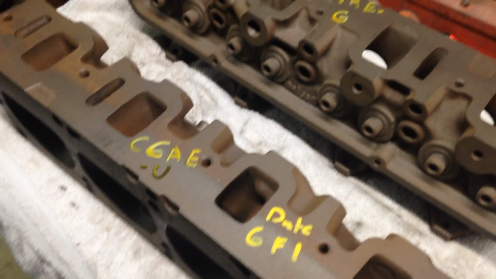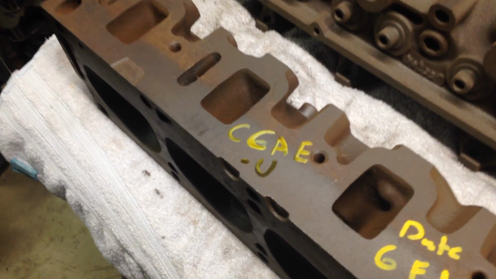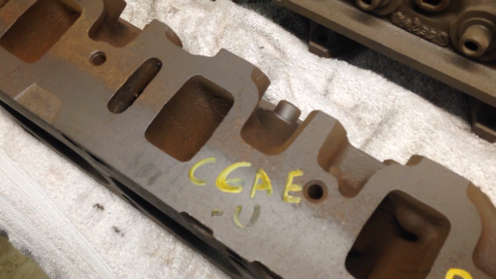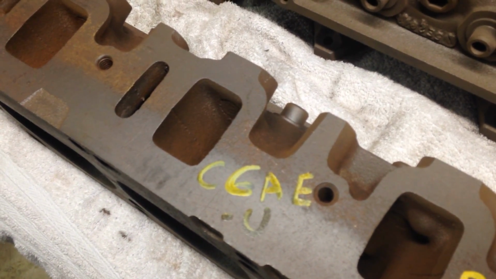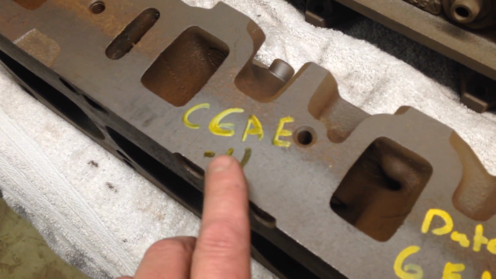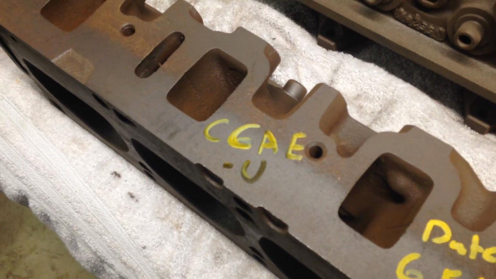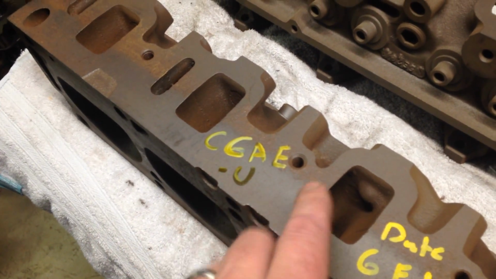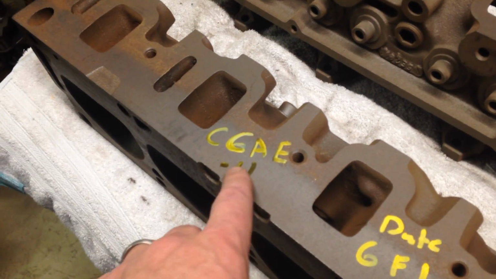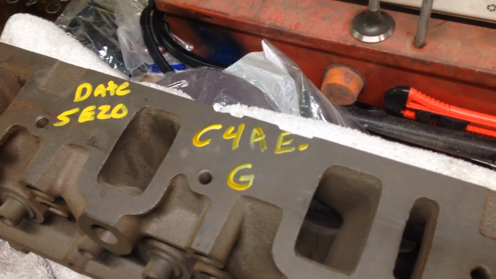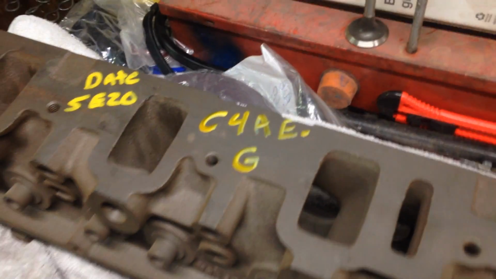So here's the thing. This head here has a casting number, and I wrote it on here. It's C as in cat 6 AE, Apple Edward. So C6AE, and then of course a lot of times there's a dash and a letter. This happens to be a dash U head, which is actually a low performance head. There are C6 heads that are high performance that have better ports than this, but they have a different suffix. The dash letter is different. Over here we have a C4 AE-G head.